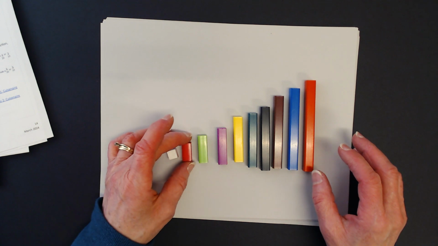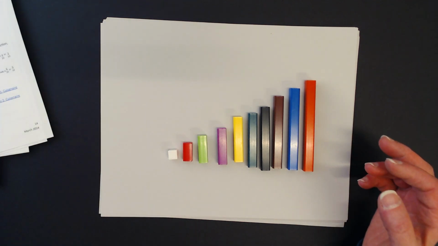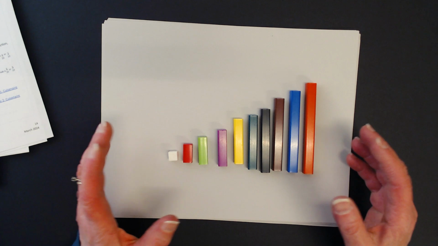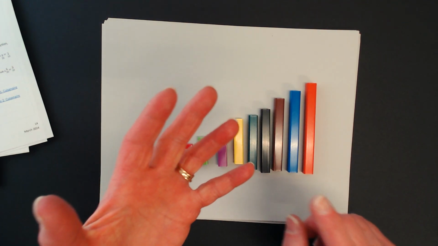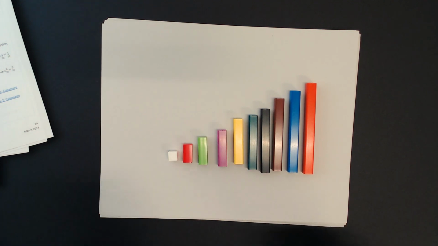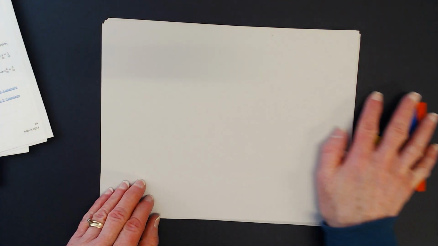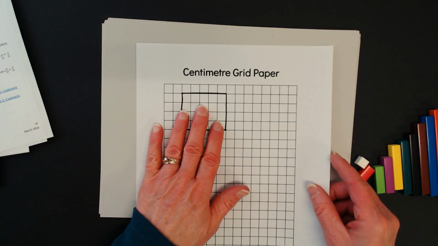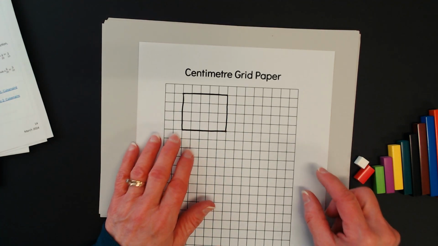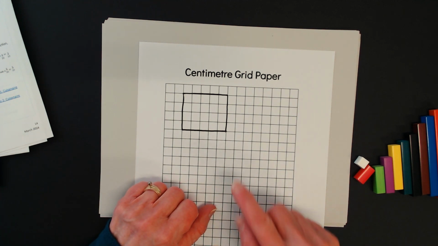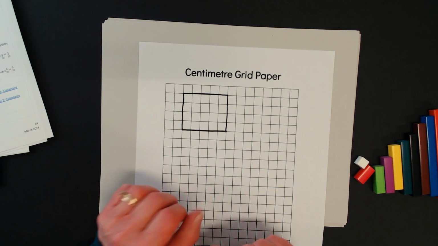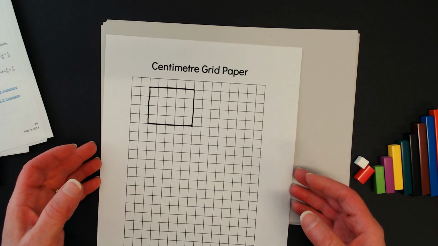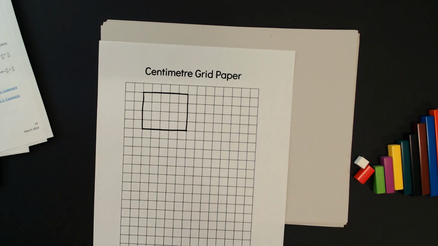These are Cuisenaire rods. We can use them in a variety of ways to work with in mathematics. One thing that we can do with them is to use them to represent a fraction, a decimal, and a percentage. So what I'm going to do is take a shape that I've created here already on some centimeter grid paper, and there are 20 sections in here. So when I'm thinking about a fraction, I'm going to be thinking about out of 20 or 20ths.